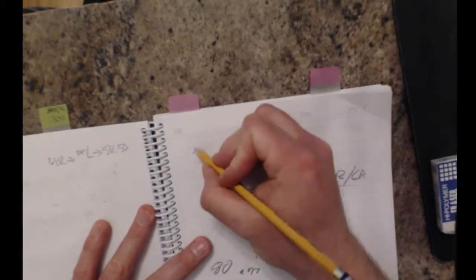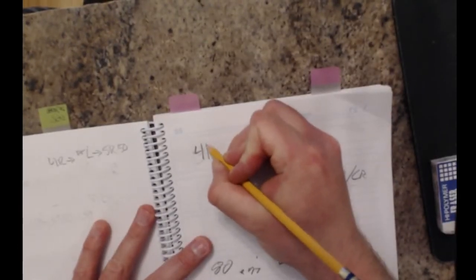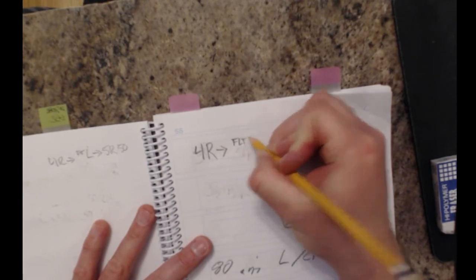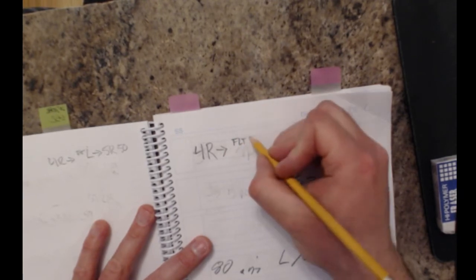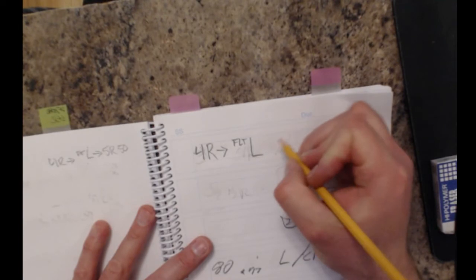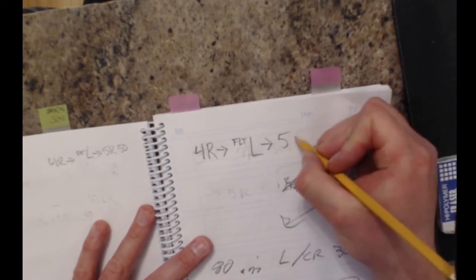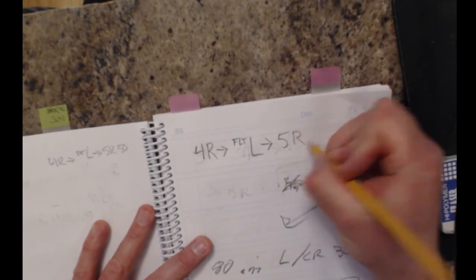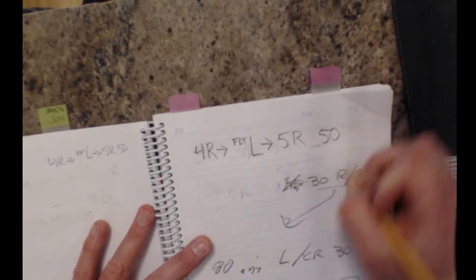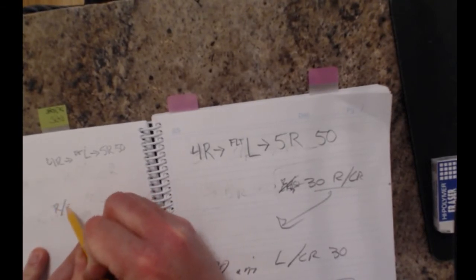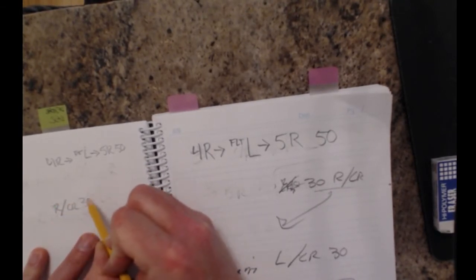And now we write 4 right into flat left into 5 right 50. And then on this line, we're going to go right over crest 30.